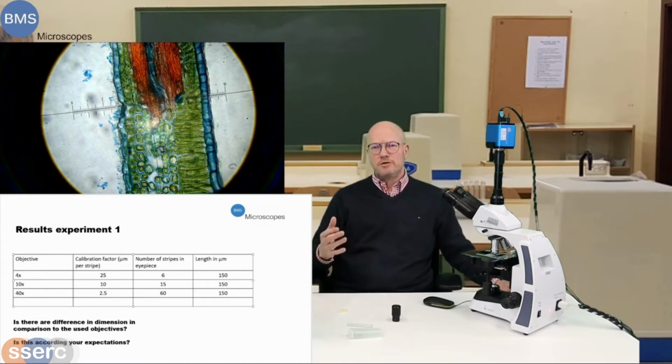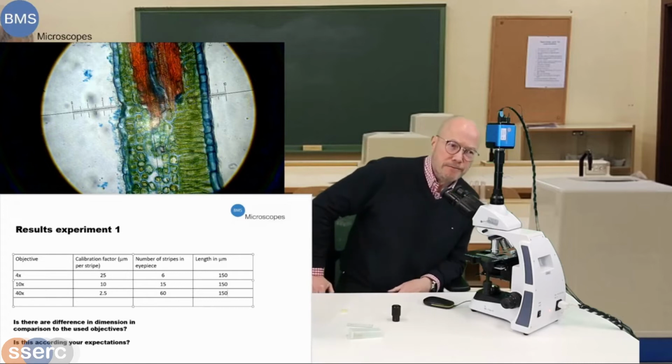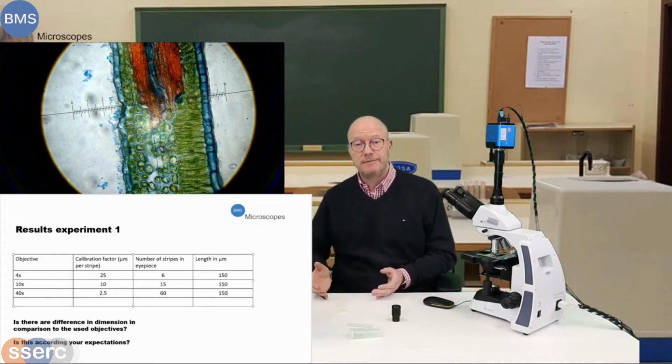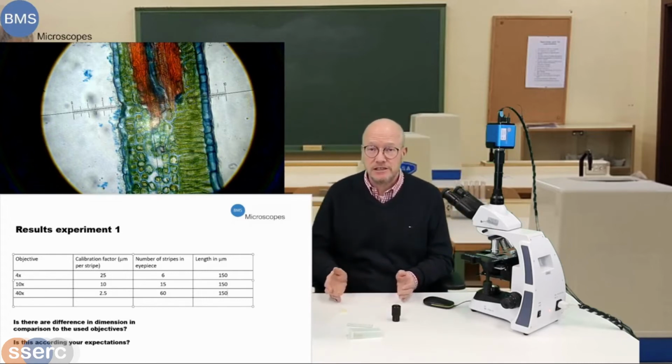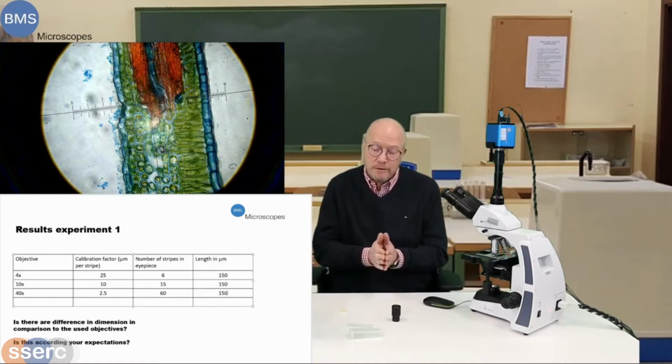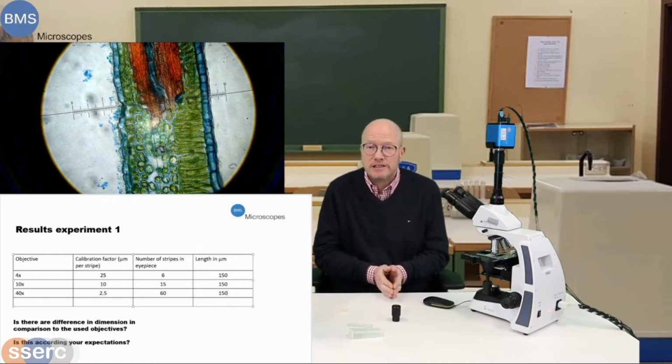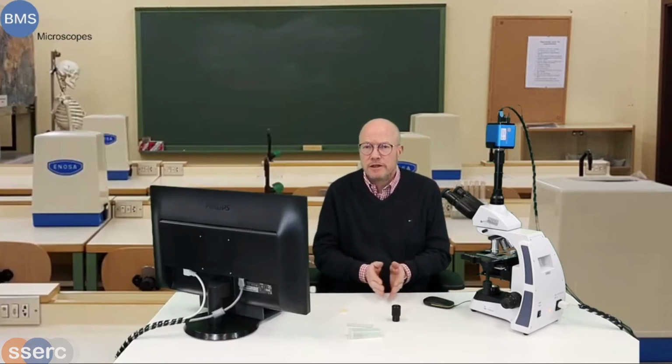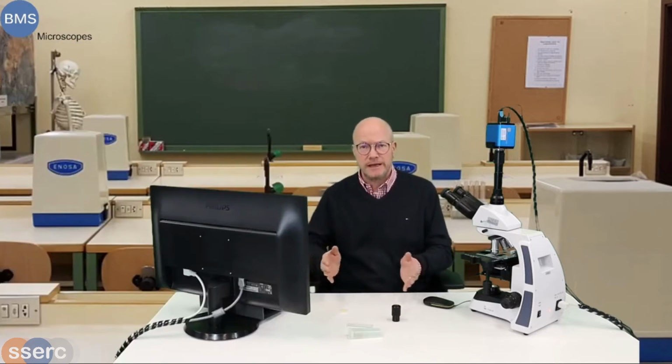Was this to be expected? Because we make measurements at different magnifications. But of course, if you have done a proper calibration, it shouldn't differ. You measure more or less the same place in the slide, so with different magnifications you should get the same results. And that's exactly what we see here.